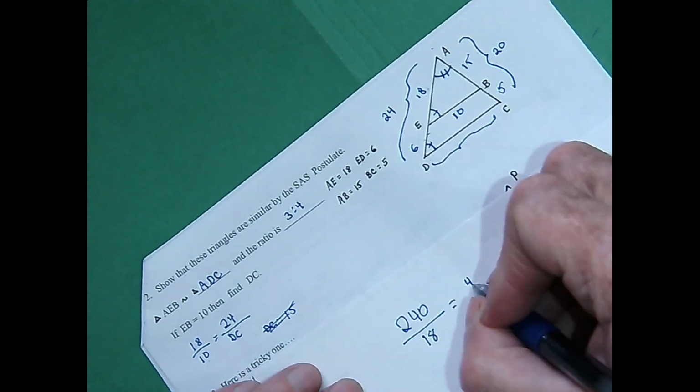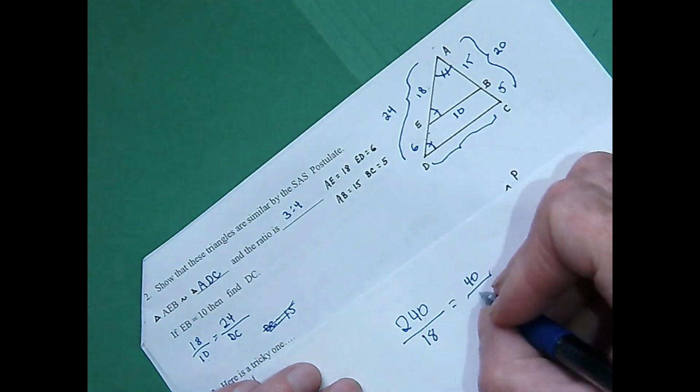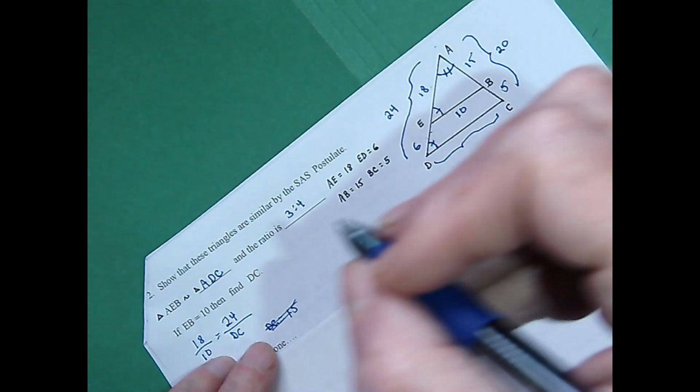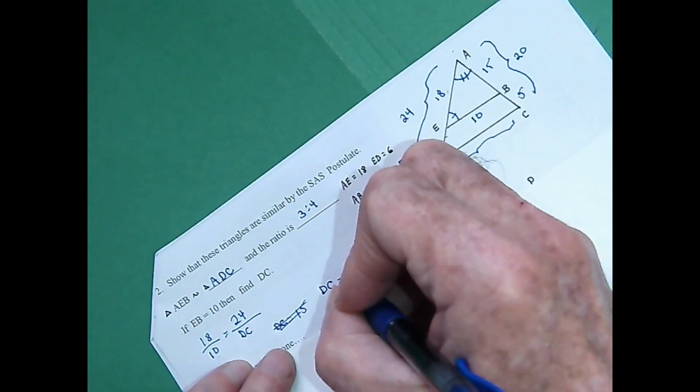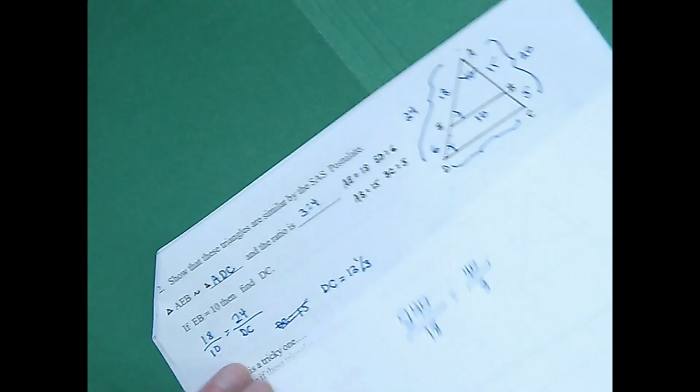Oh, that makes sense, doesn't it? 40 over 6 goes into that one 40 times, 6 goes into that one 3 times. Yeah, that's got to be 13 1/3. My error. DC would have been 13 1/3. Happy to get that correction.